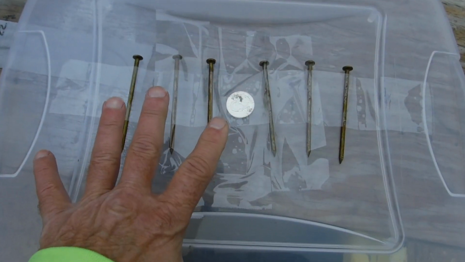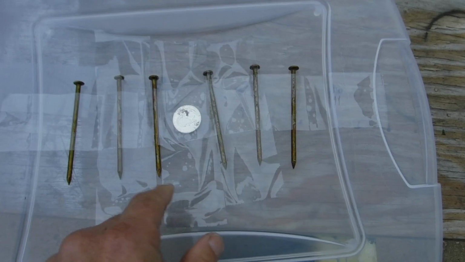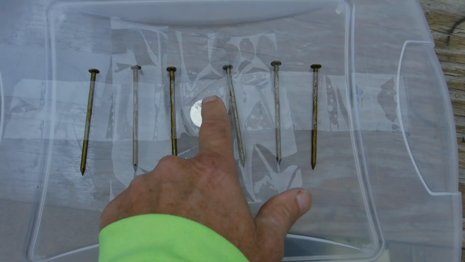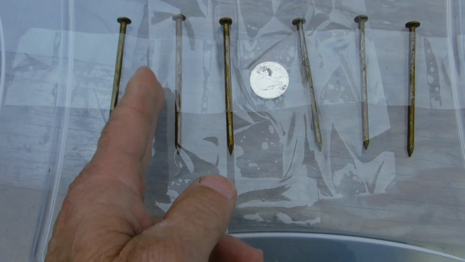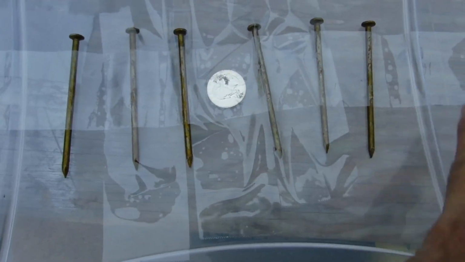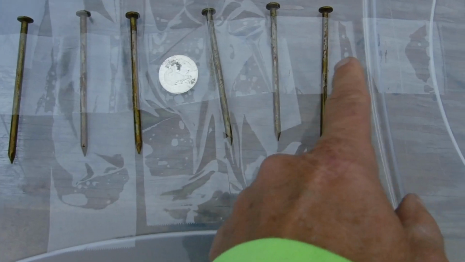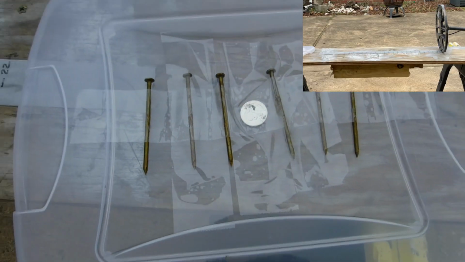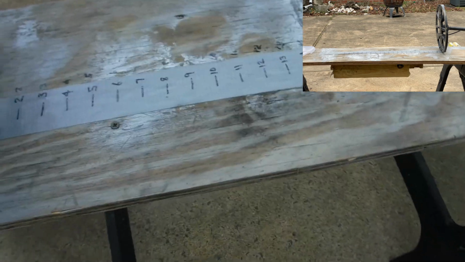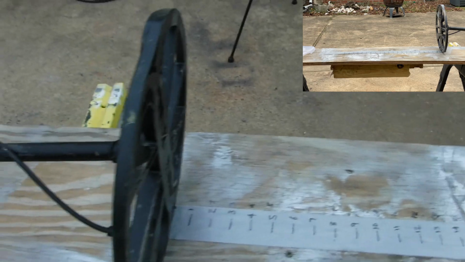So now let's actually see what it does. What I have here is 6 nails surrounding a silver quarter. The computer's trying to read this, decide what's going on, read this one, decide what's going on, read this one, and so forth. How fast can it analyze all this and still see that quarter is the question. Now, we're going to set these up and run this thing right through here, across here, and see what happens.